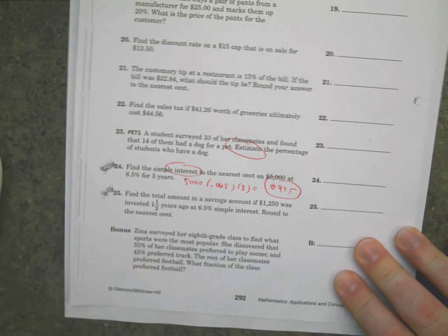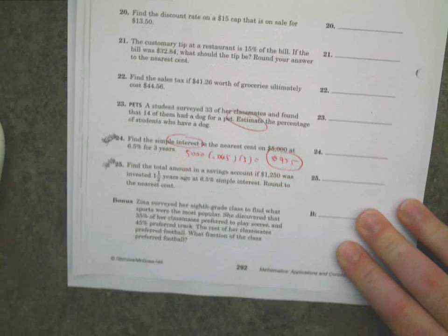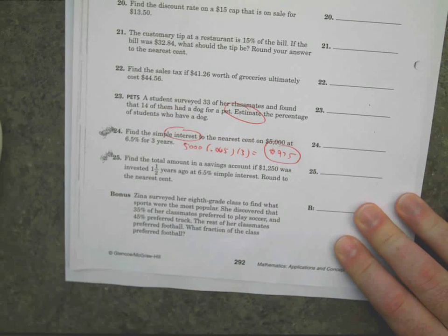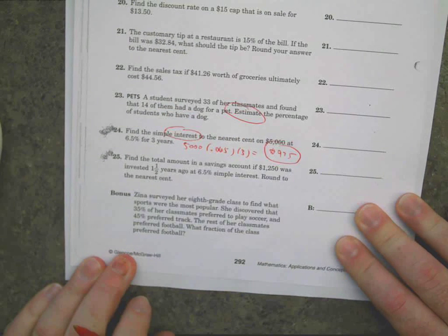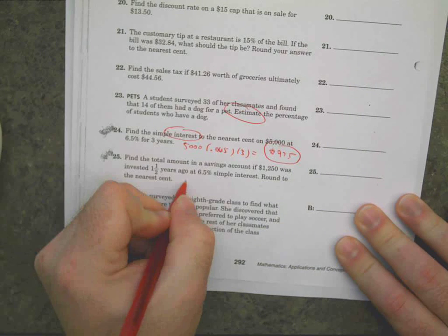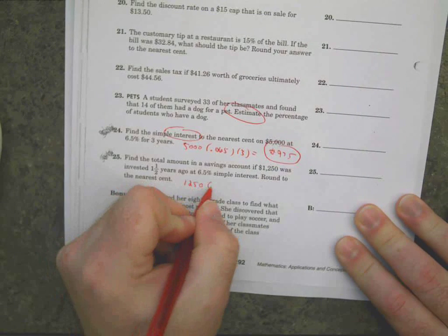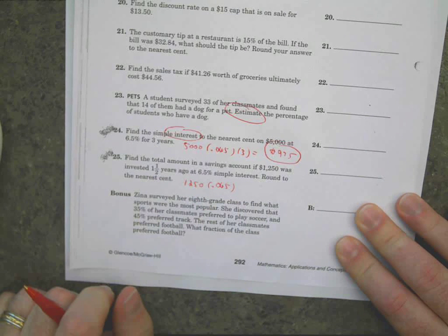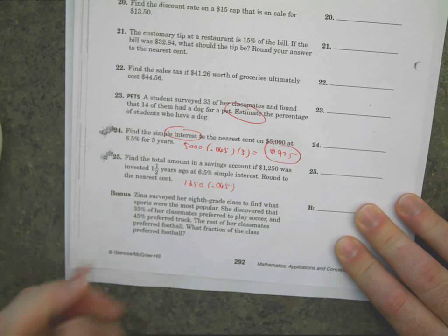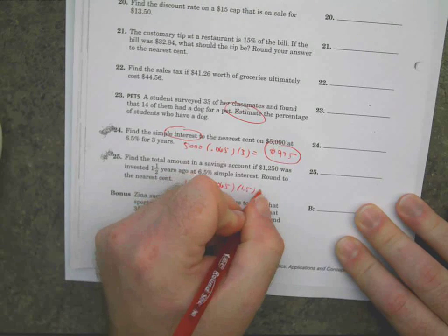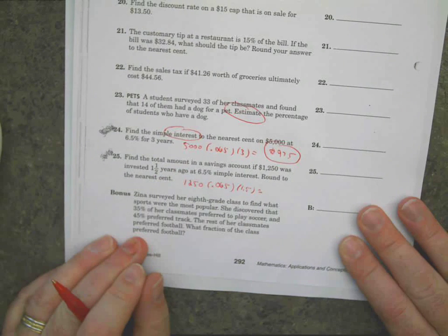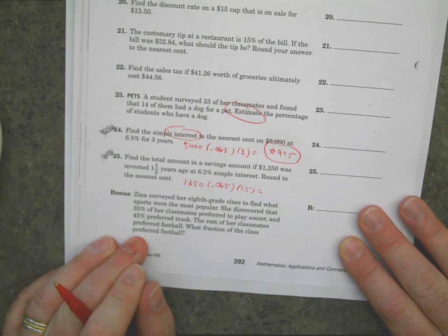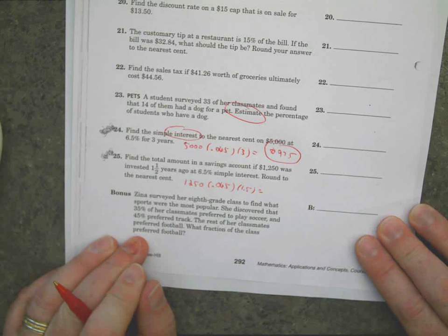Next one, find the total in a savings account if $1,250 was invested for 1.5 years at 6.5% simple interest rounded to the nearest cent. Now, I go 1,250 times 0.065. Who wants to tell me what do I put in for the time? Maddie? 1.5. Now, I don't have a calculator handy, so you're going to have to use yours. 1,250 times 0.065 times 1.5.